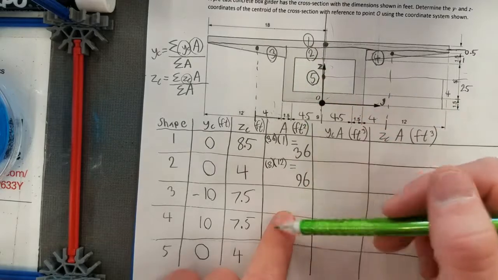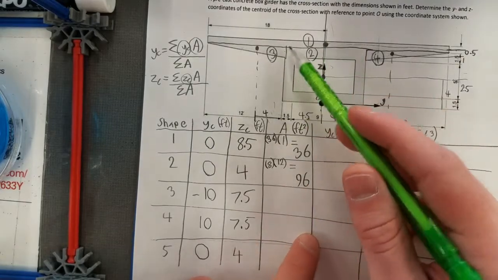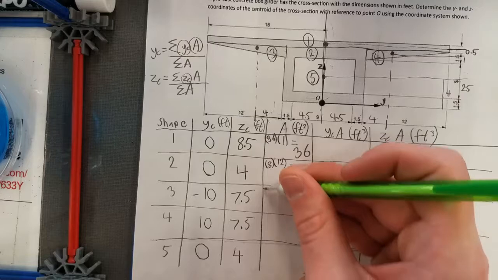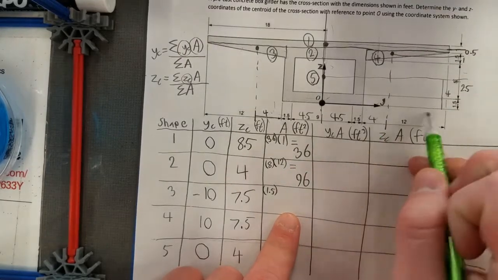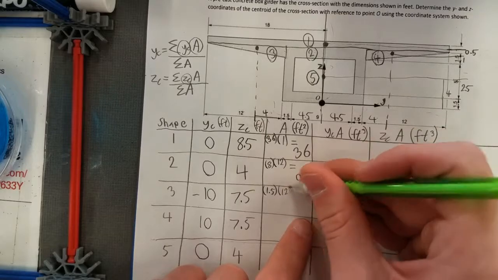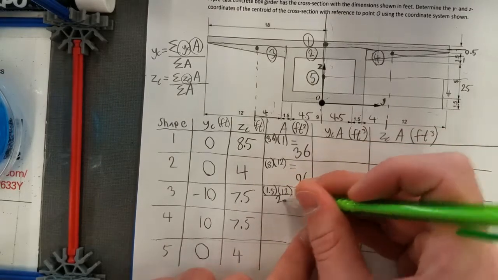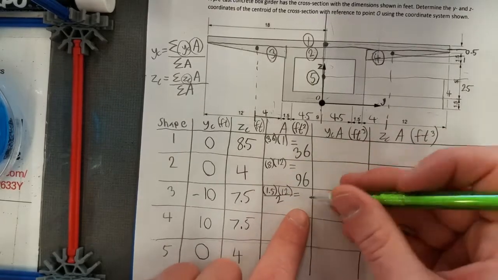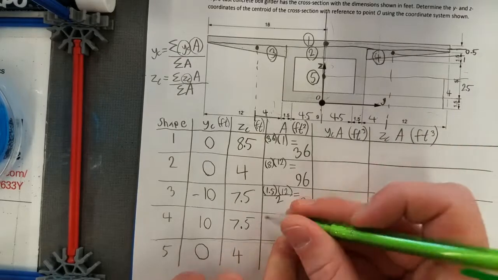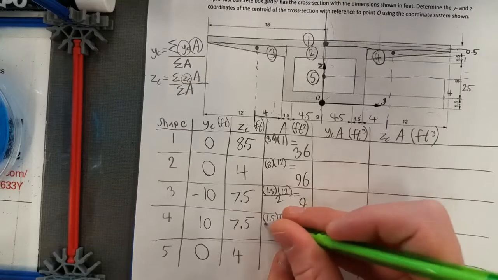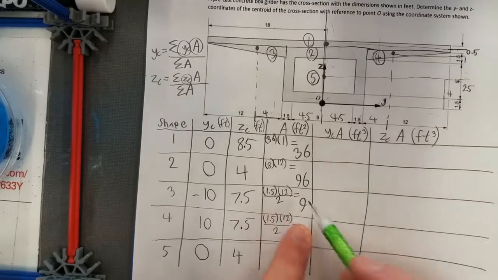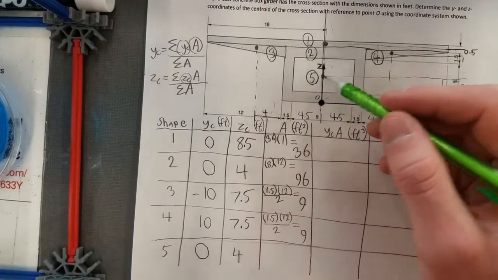Shape 3 and shape 4 are going to end up having the same areas. So we've got 1.5 as the height as they gave us. 12 is the length. And then we divide that all by 2 because it's a triangle. And so we end up getting an area of 9 there. And then same thing for shape 4. I'm going to go ahead and write it in anyway. There's 9. And then shape 5.